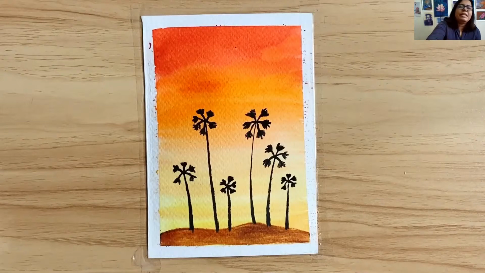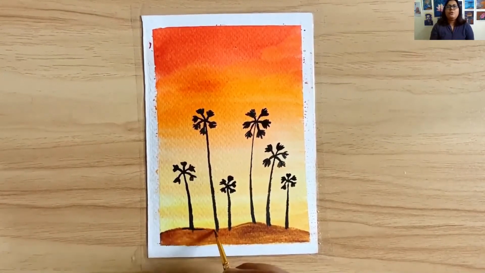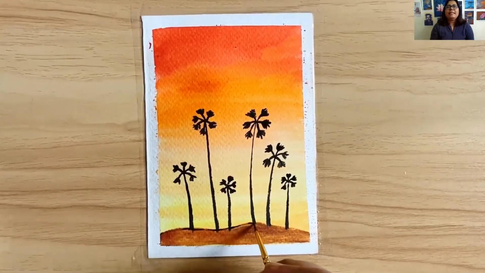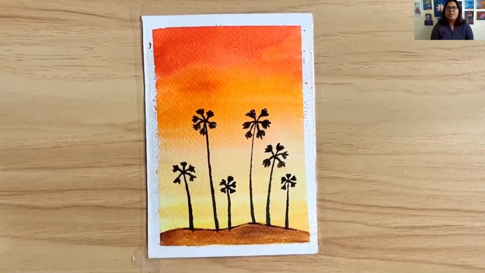Okay, so now only the last portion of the drawing is left. If you want, you can just make a little line like this so that your land portion is defined. It has a nice border.